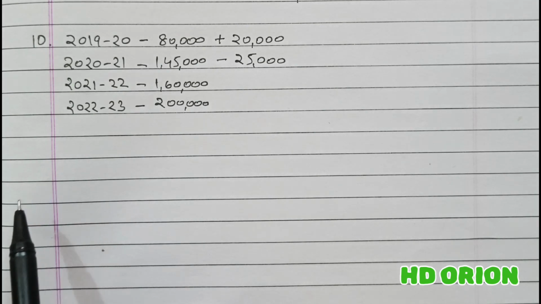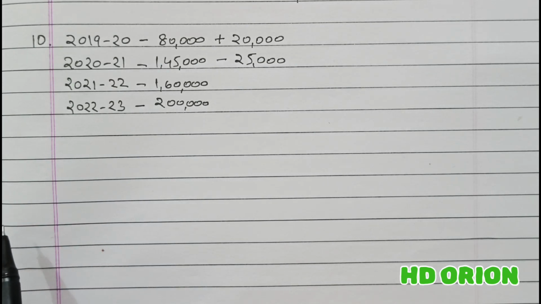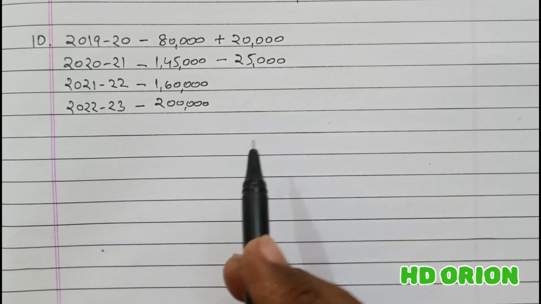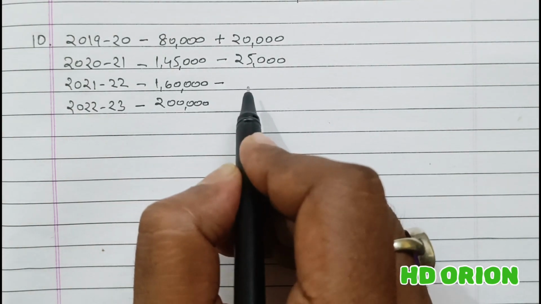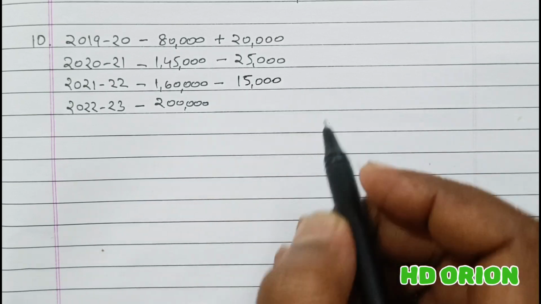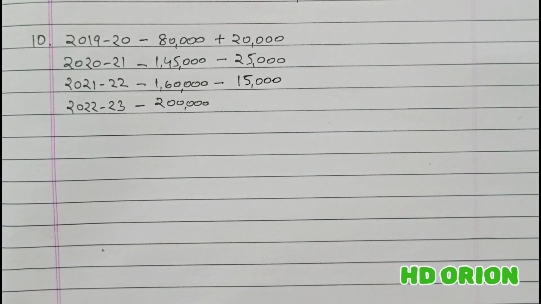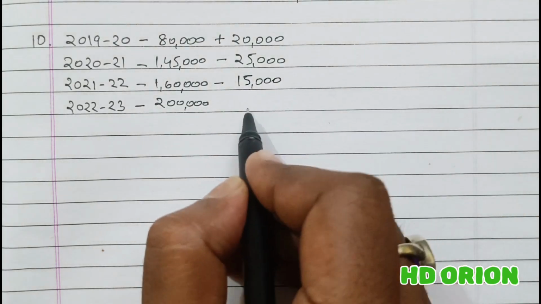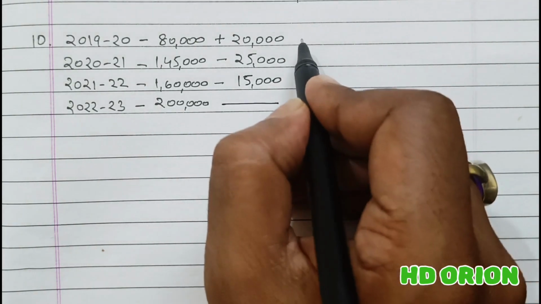The insurance premium was outstanding, but we have to take it in calculation of net profit, as it is not charged to profit and loss account. So we have to charge it. When we charge it, we will subtract rupees 15,000, the insurance premium amount, from the profit. Now in the fourth year there are no abnormalities.